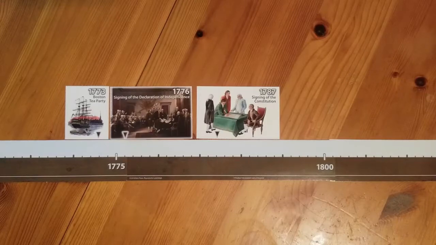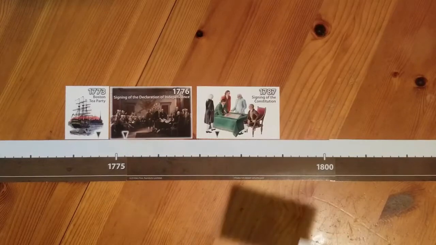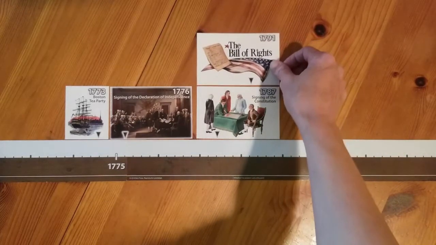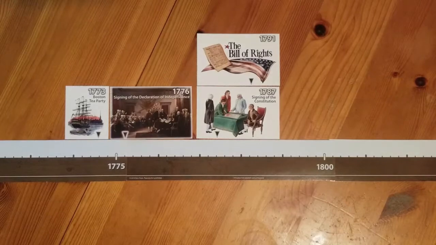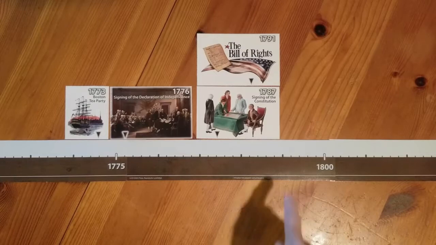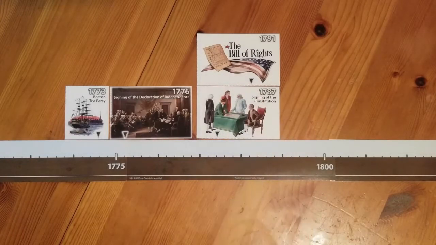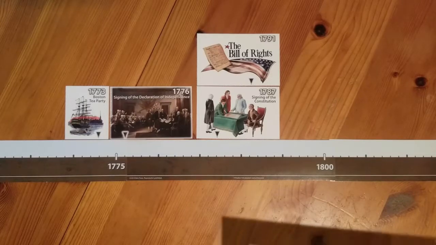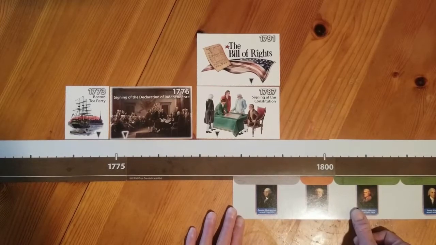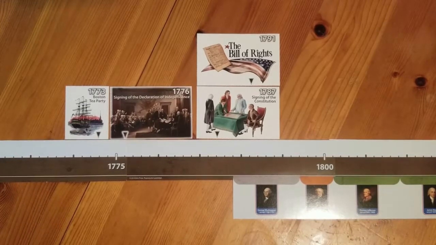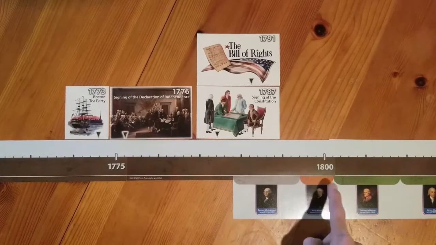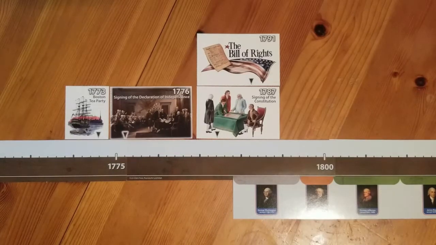At some point, we do end up with enough pieces on our timeline that we might need to stack on top of each other. So I would also be talking about my Bill of Rights, maybe. I could add that to my timeline up there. So I would be able to line up all of my events using these arrows to point to the spot on the timeline. I also have those president cards. Those go at the bottom of the timeline. I would easily be able to see how long a president was in office. And then remember, those colors represent different political parties.